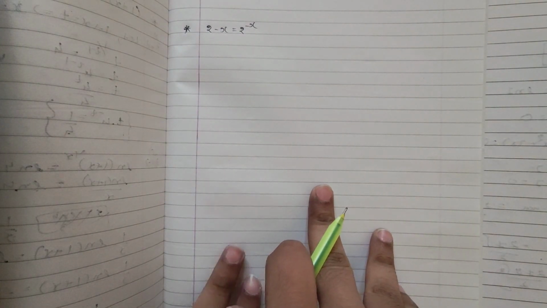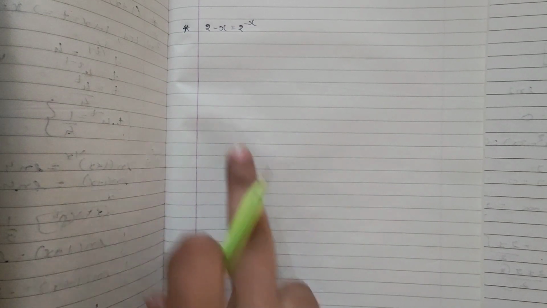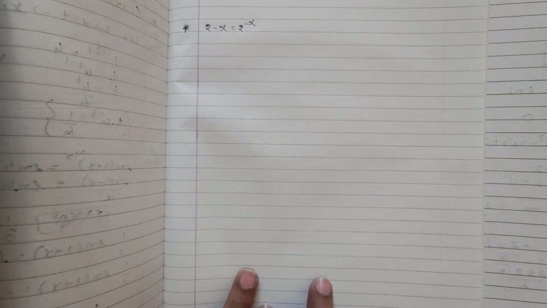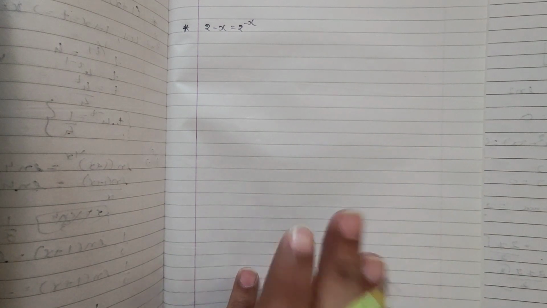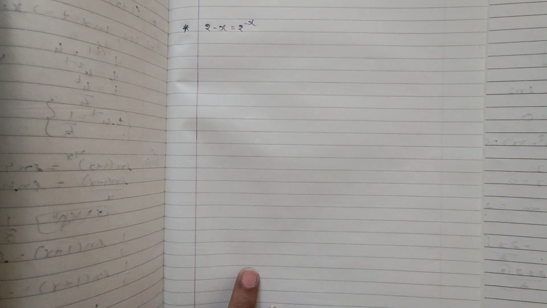Right, in this video we are going to solve this amazing exponential question: 2 minus x equal to 2 raised to minus x. This is going to be a very amazing video and you will learn a lot from it. So pay attention throughout the video and make sure you understand this method step by step. How I am solving this, you must understand every step of this solution.